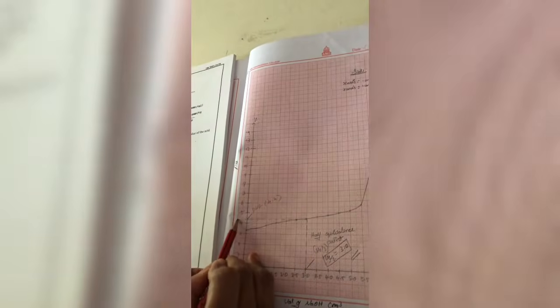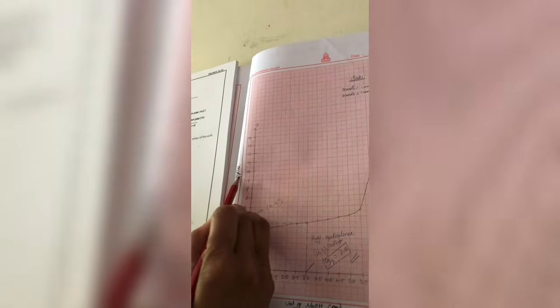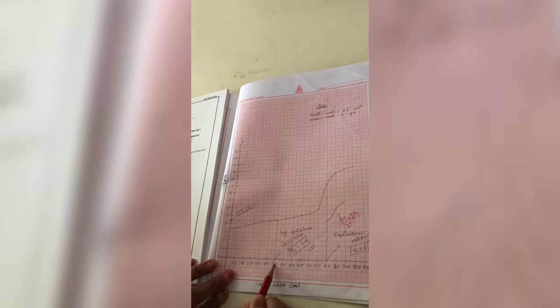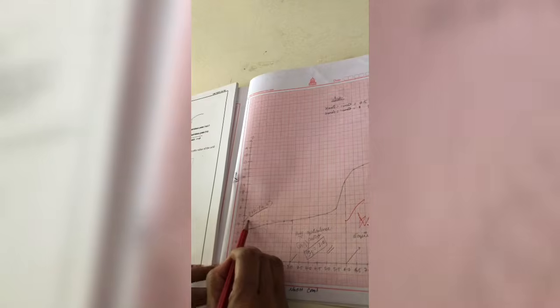Now, whatever pH we observe at the half equivalence point is the pKa value of the given weak acid. Again I am repeating, this is a very important viva question they will ask you. From these graphs there is no separate calculation part.